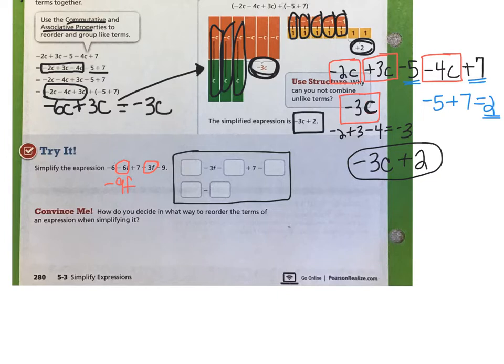Now I'm going to move on to the other terms. I see that the rest of the terms are just numbers, no variables attached whatsoever. So I'm just going to add together negative 6 plus 7 minus 9. And what do I get? I get a negative 8, which is subtracting 8. So my simplified expression would be negative 9f minus 8.